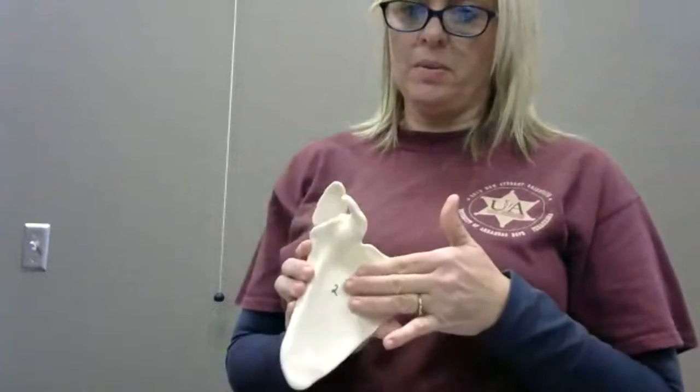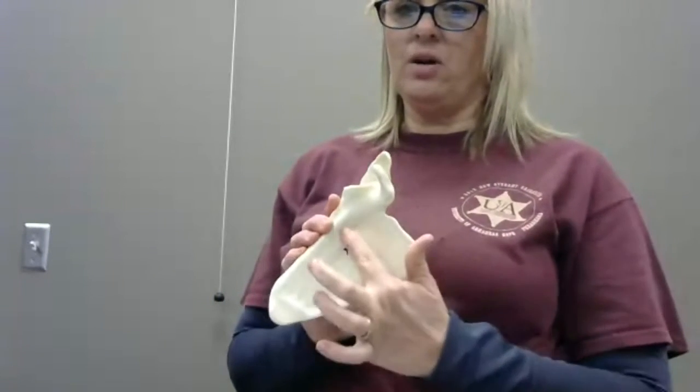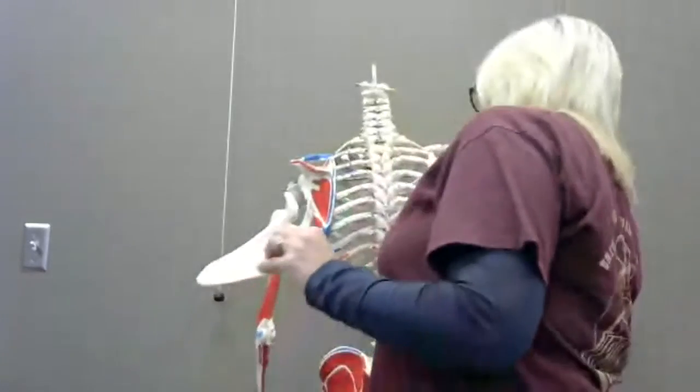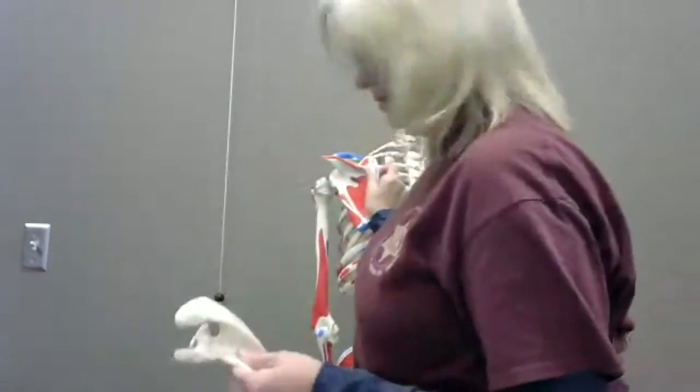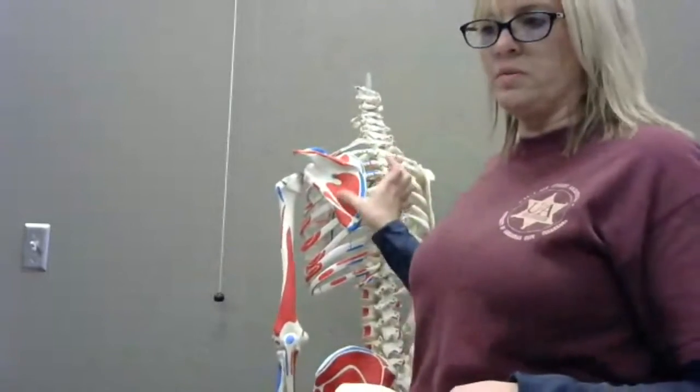Infraspinous fossa here. So remember, a fossa is an indentation, and so you can kind of see the shadow here. This is the fossa. I'm trying to find a colored one. You can kind of see it here in this red portion. It's going to be the fossa.